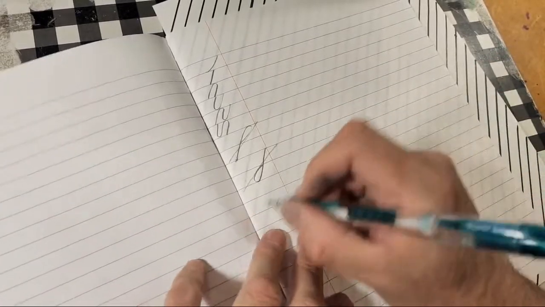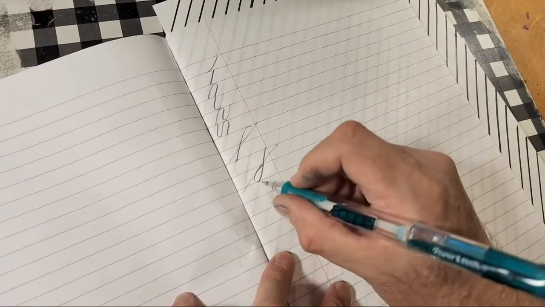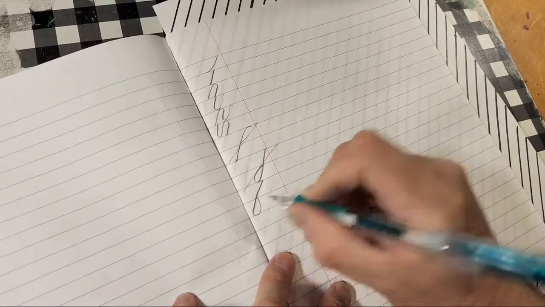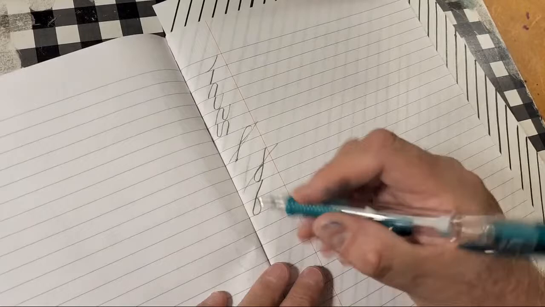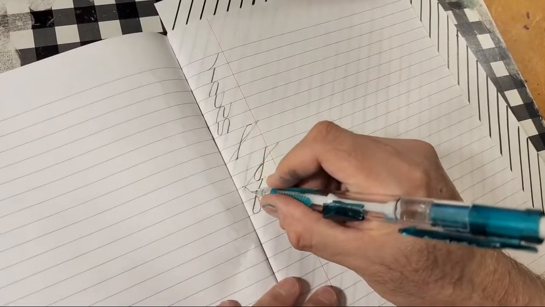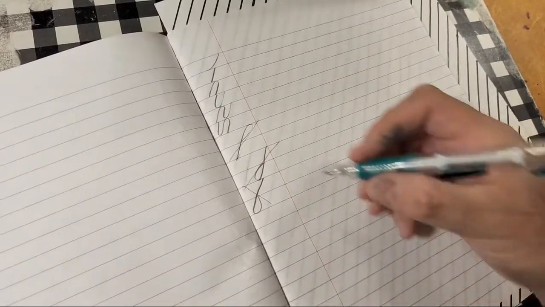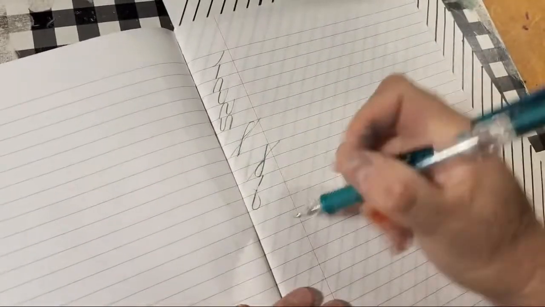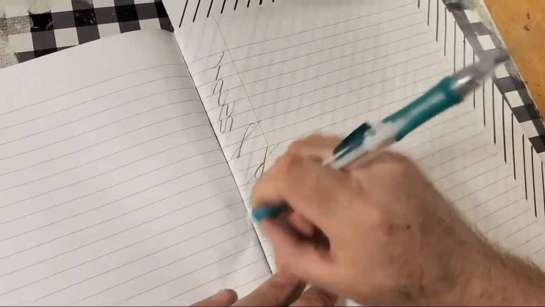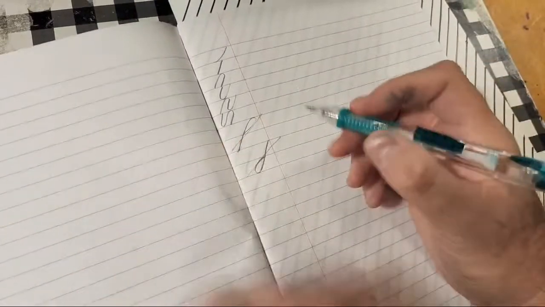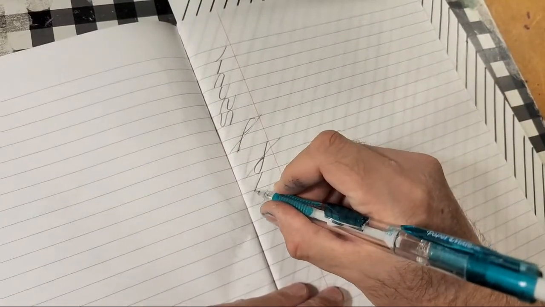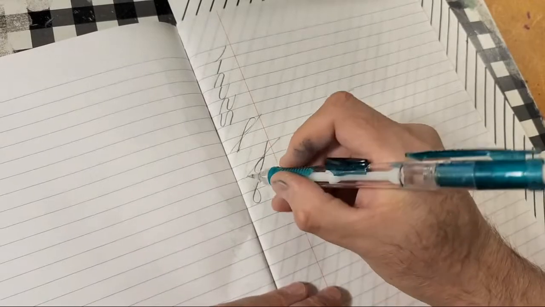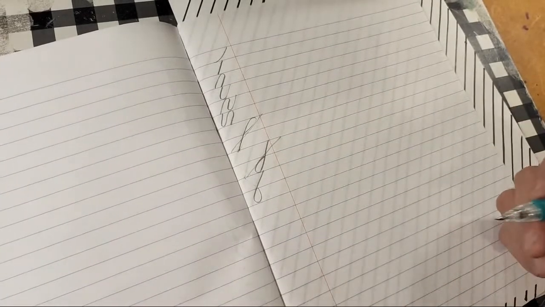The reverse descending stem loop is kind of the opposite. You have to go down this axis. You're aiming towards this axis over here.